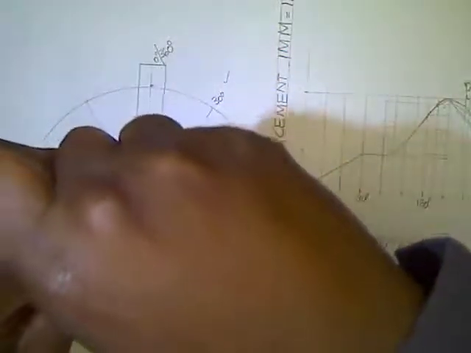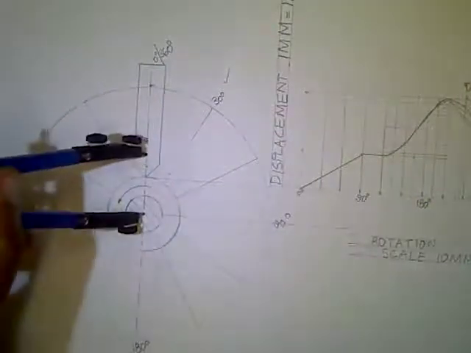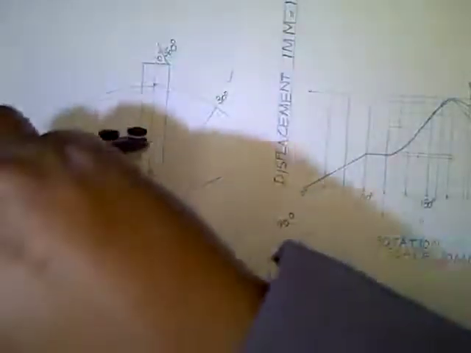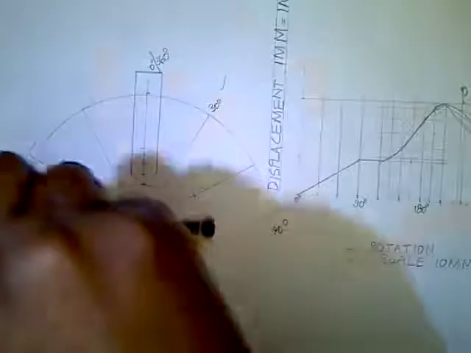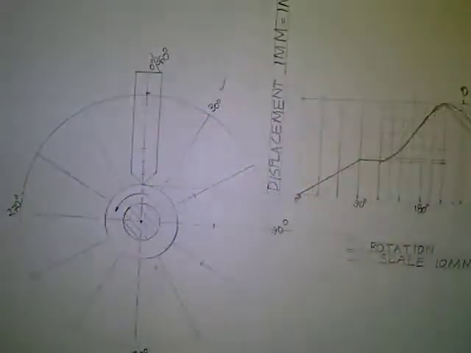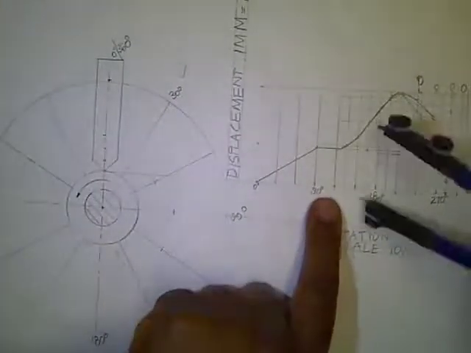There is 30. 30 is here. And then 60, we all know that. 60 is there, 90 is there. It dwells, then 120.